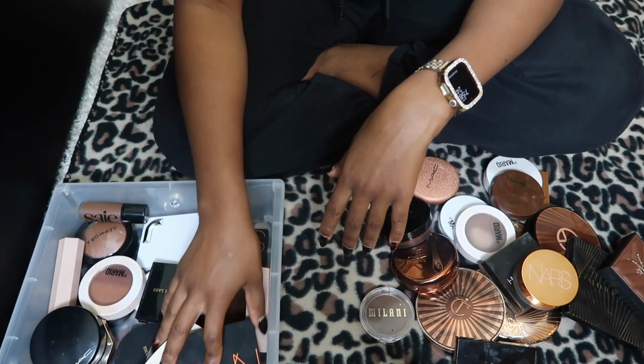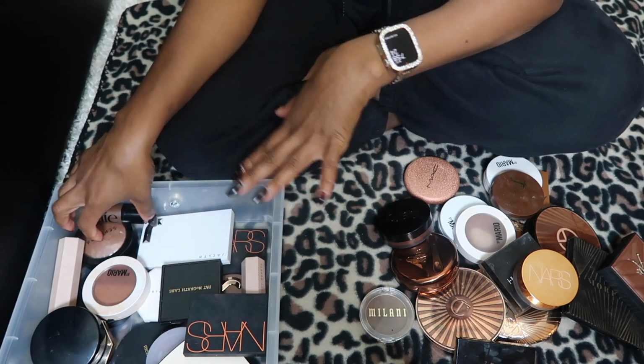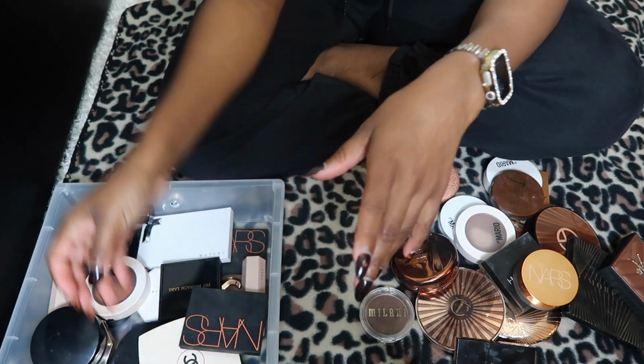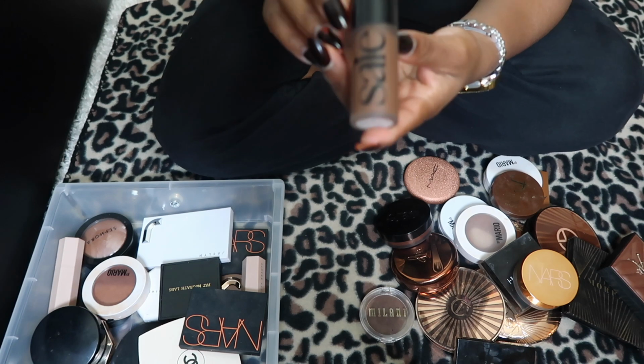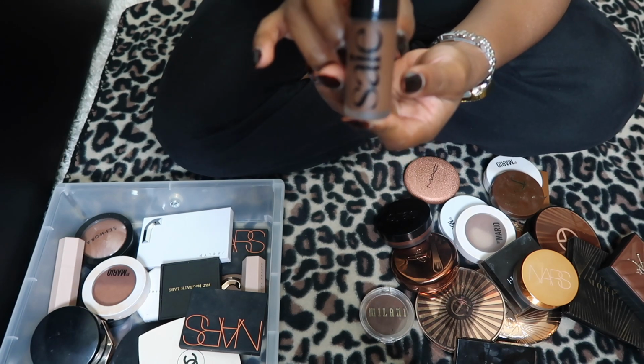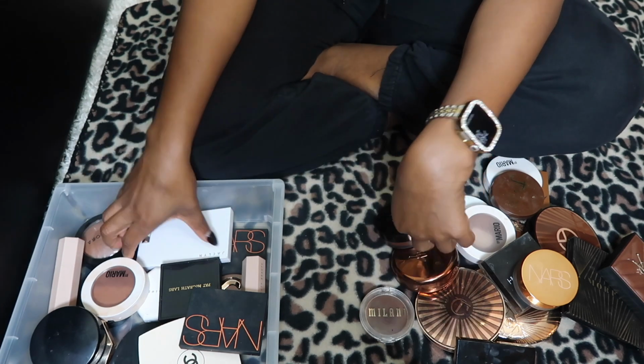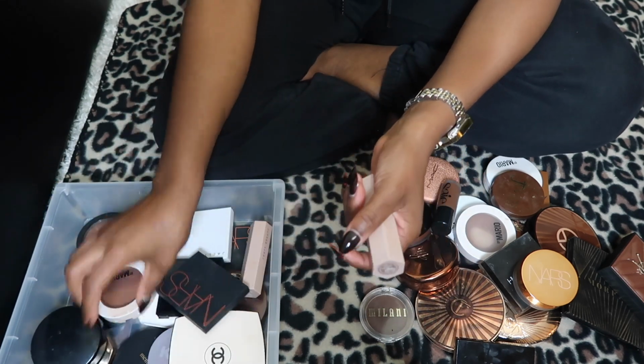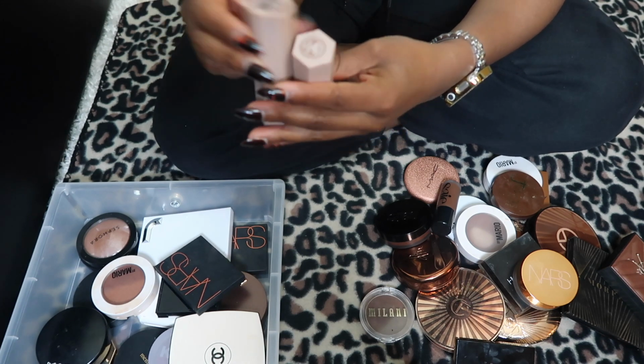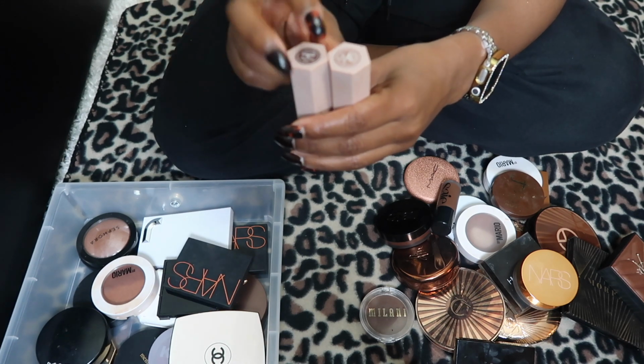Okay, so I think those are all the cream ones. I didn't intentionally go in with creams first, they were just at the top, so I went in with them. Okay, speaking of Say, this is the liquid bronzer, which I like. It's in Stinson. Then I have the Fenty sticks. I have the colors Espresso and Truffle.